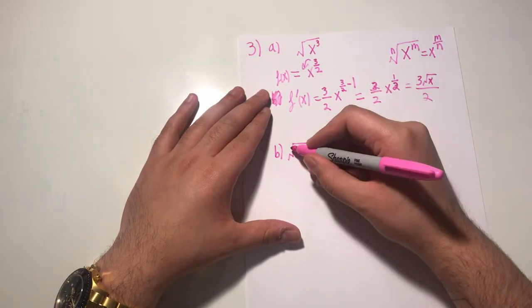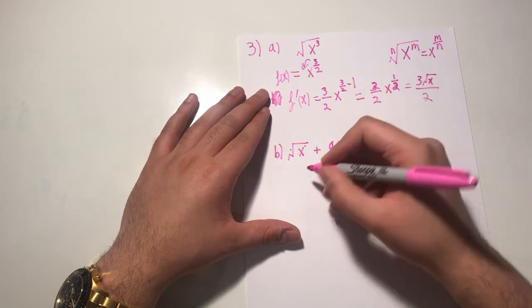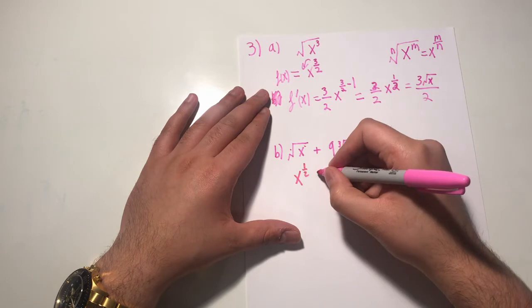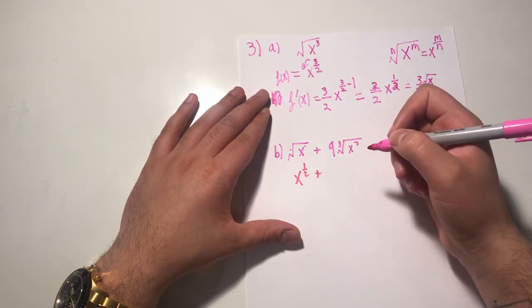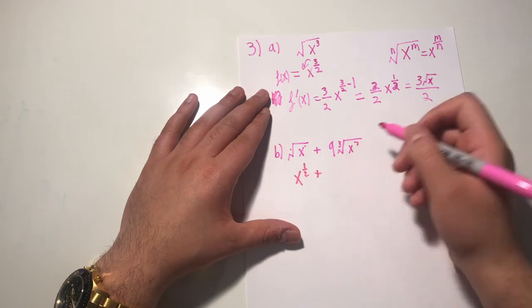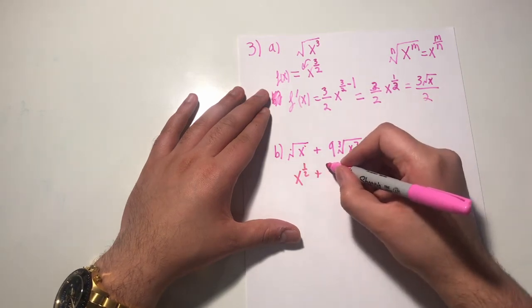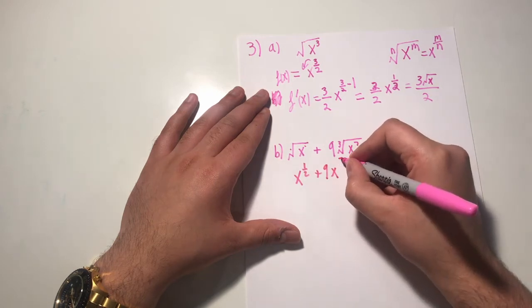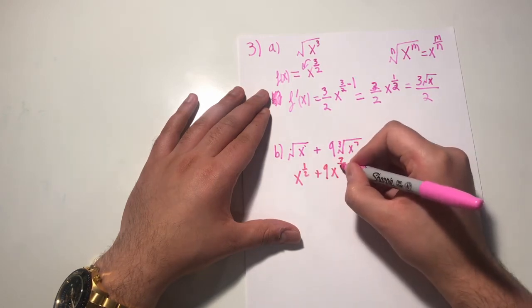The square root of x: this is a 2 here and a 1 here, so this becomes x to the 1/2. And now we add it to the 9 times the third root of x to the 7th. That's going to become 9 times x raised to the 7 over 3, where the 7 becomes the numerator and the 3 becomes the denominator.